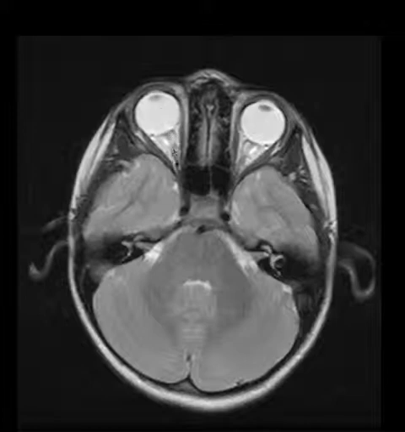Then we have the optic nerve, the right optic nerve. Then we have the medial rectus muscle, the right medial rectus muscle, the right lateral rectus muscle, the globe, the lens, the optic nerve, the left medial rectus muscle, the left lateral rectus muscle.